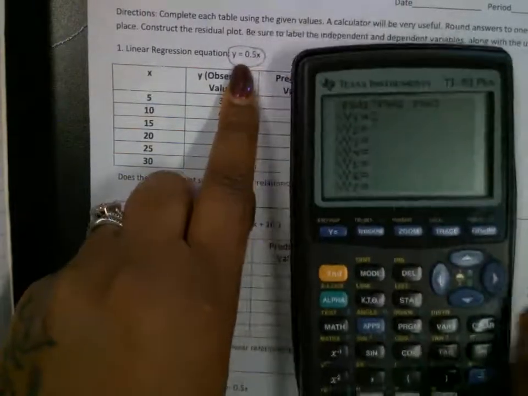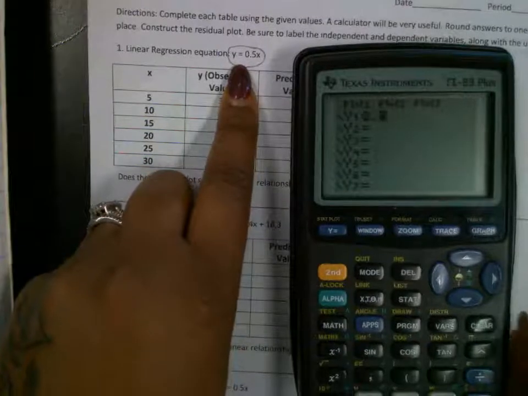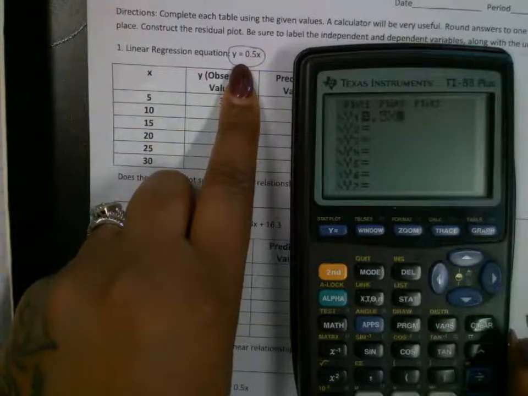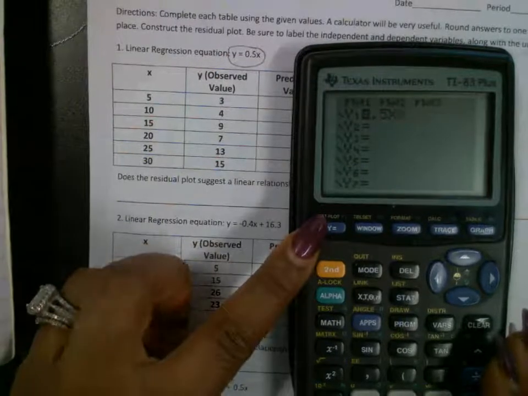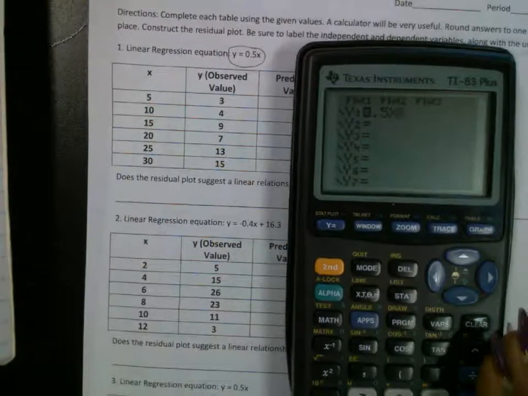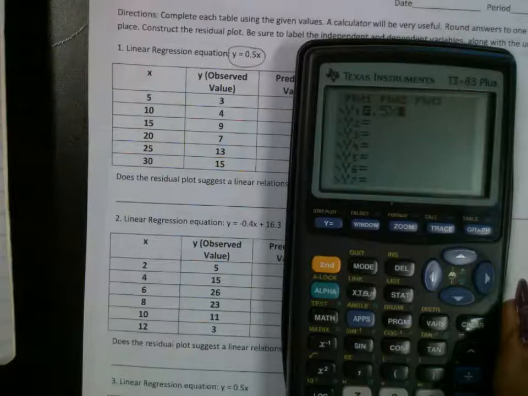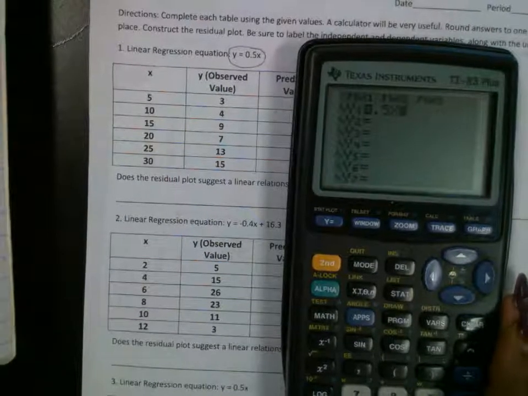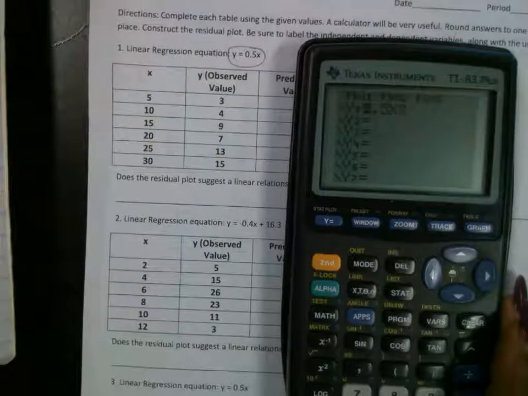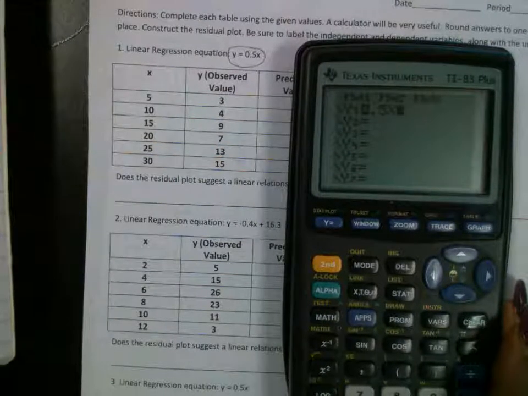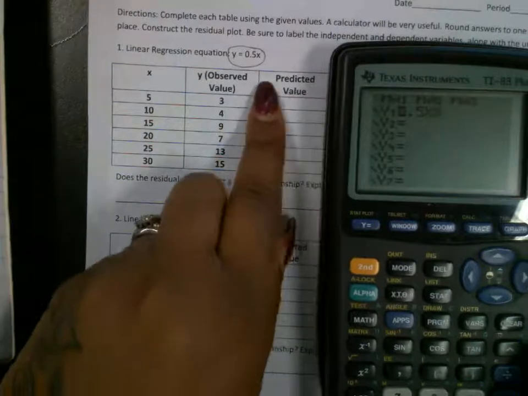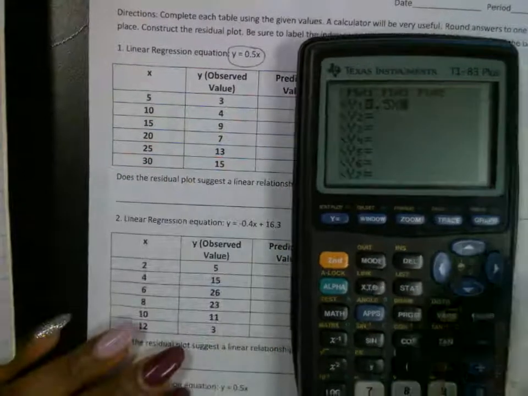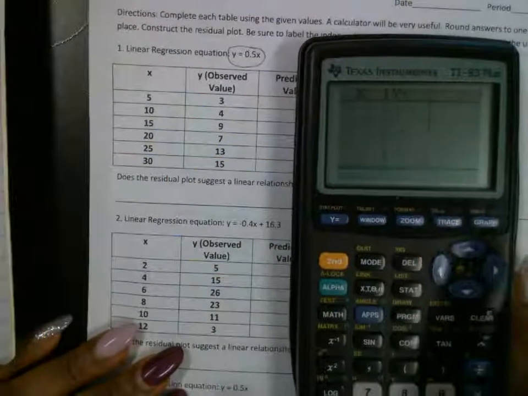I think everybody got that part. All right, so now after you do that, you want to view your function table. So just press second graph.